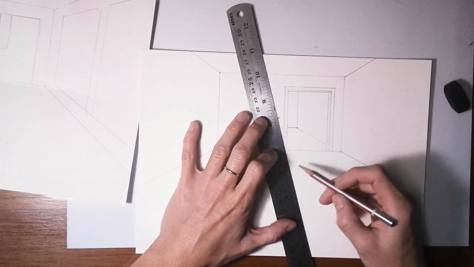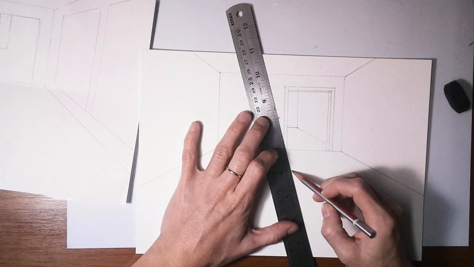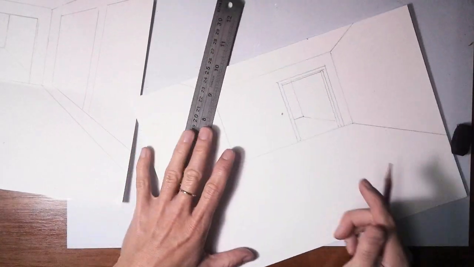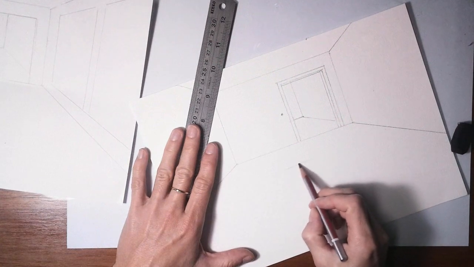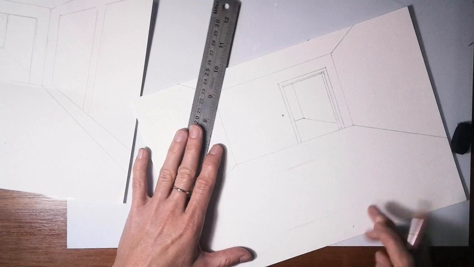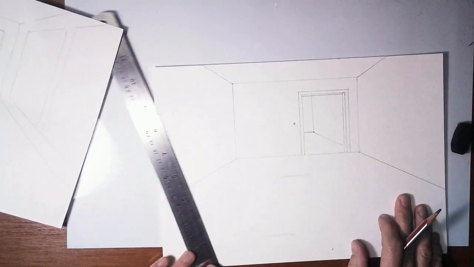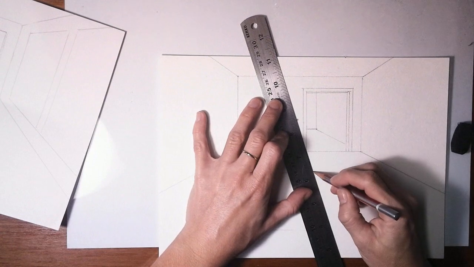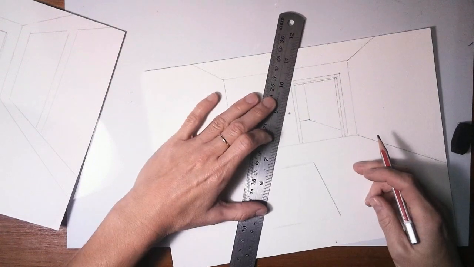Okay, here we go. You know what, I'm actually going to put the back of the bench and the front of the bench, mark out where those will go before I draw in my lines.